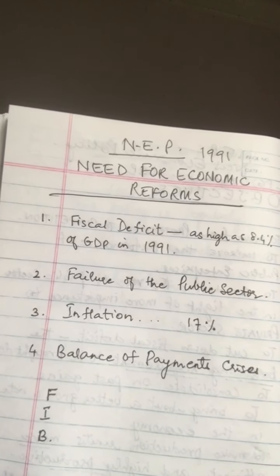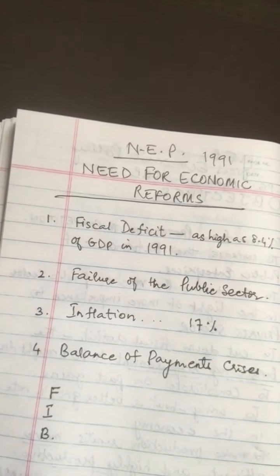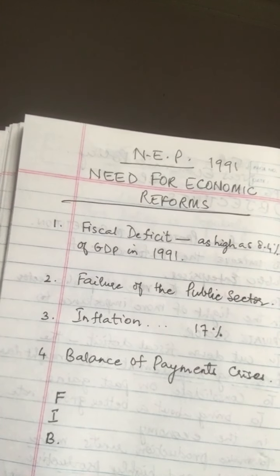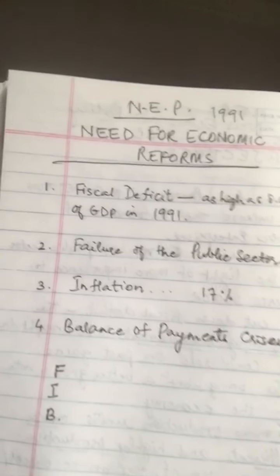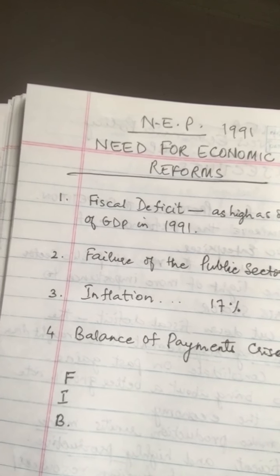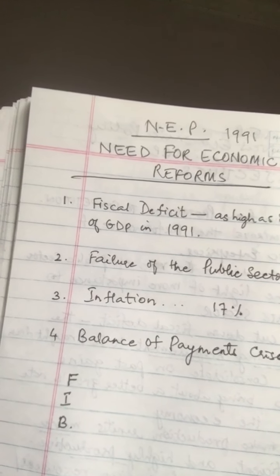So the fiscal deficit actually was 8.4% of the GDP in 1991. Now, what does fiscal deficit mean? It means the government borrowings. It shows the government borrowings to meet its excess expenditure over receipts.